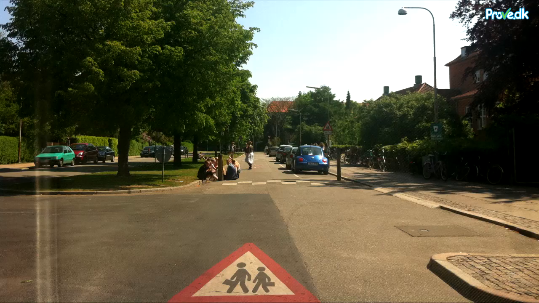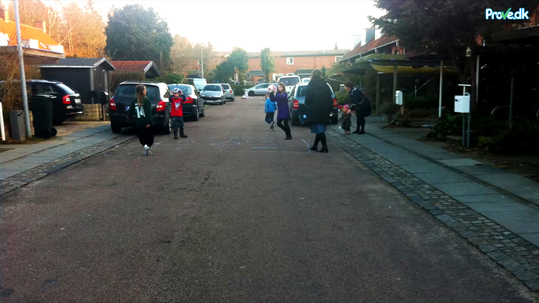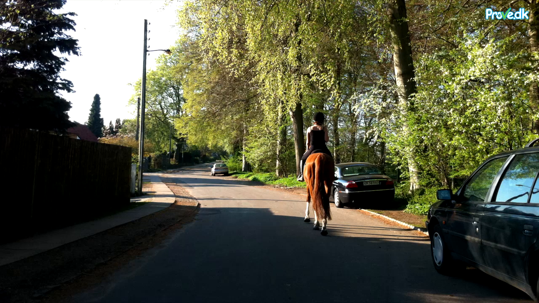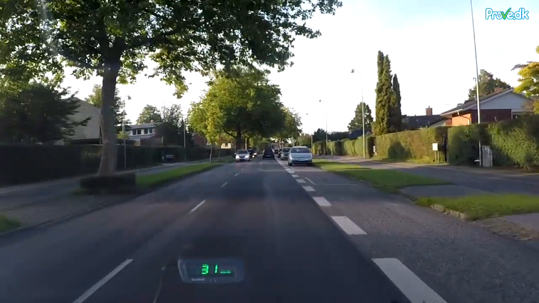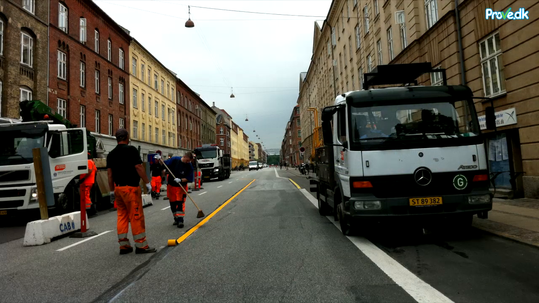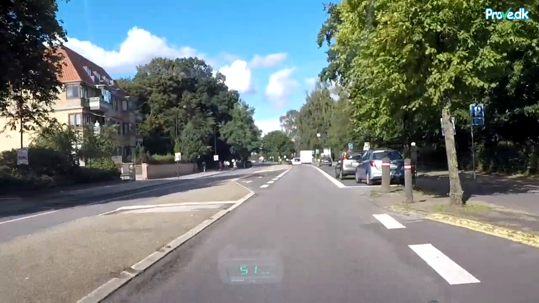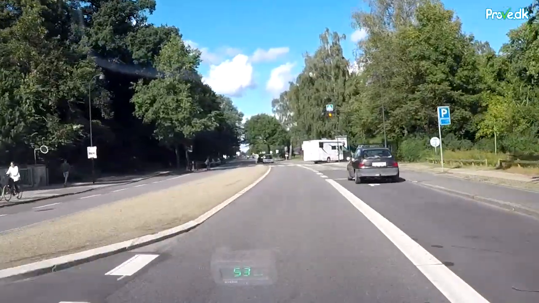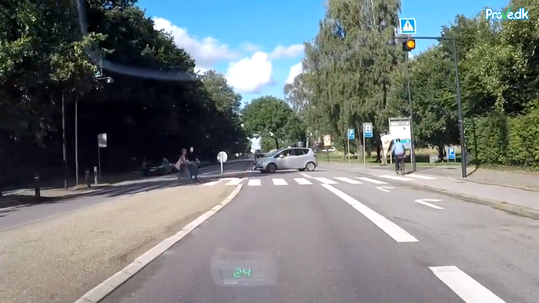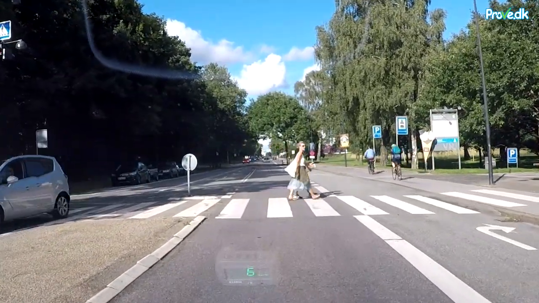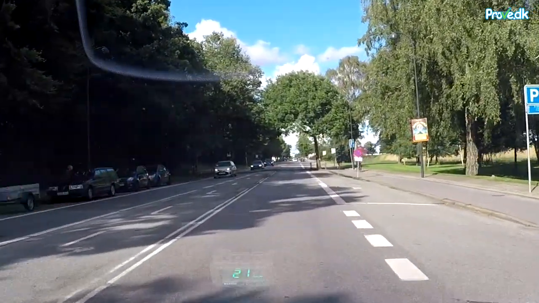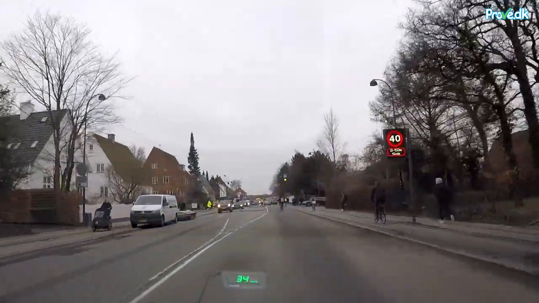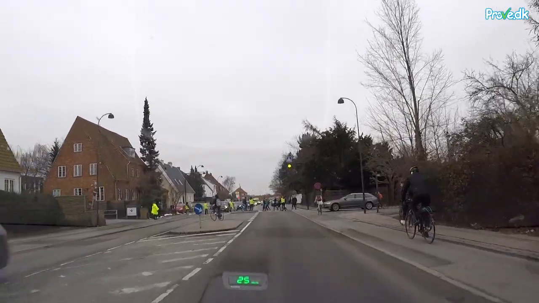Children on the road. Horses or other animals on the road. Roadworks. Pedestrians on pedestrian crossing. School traffic patrol.